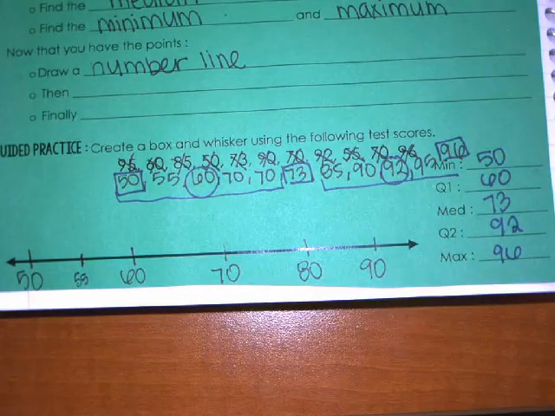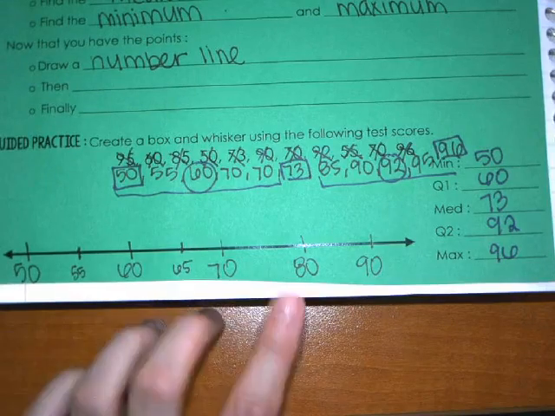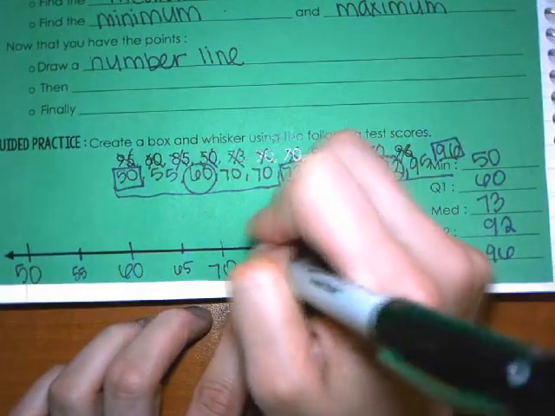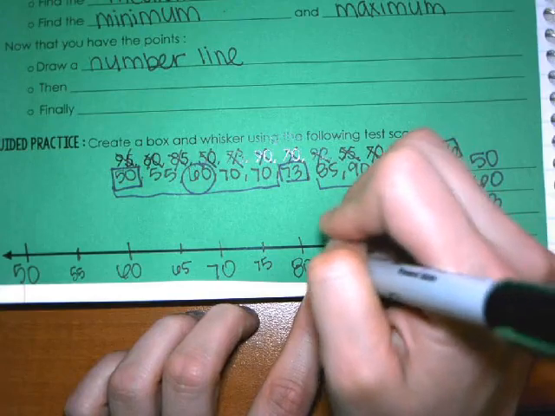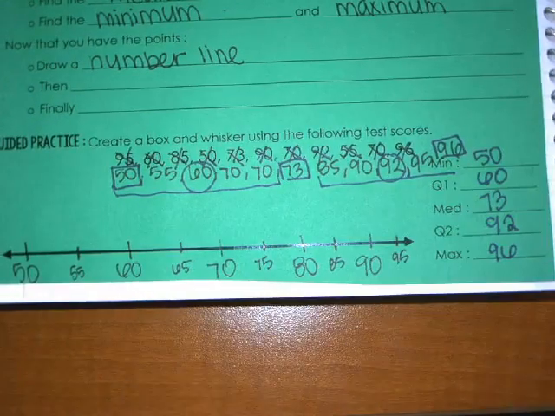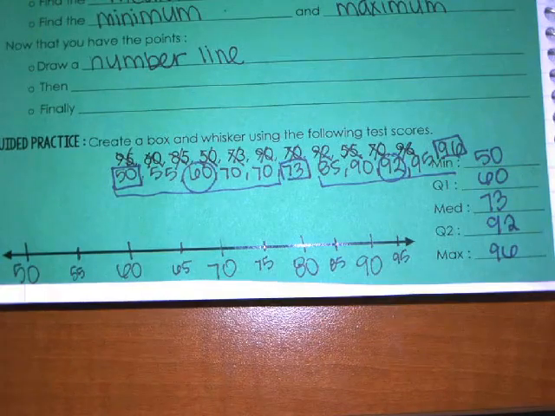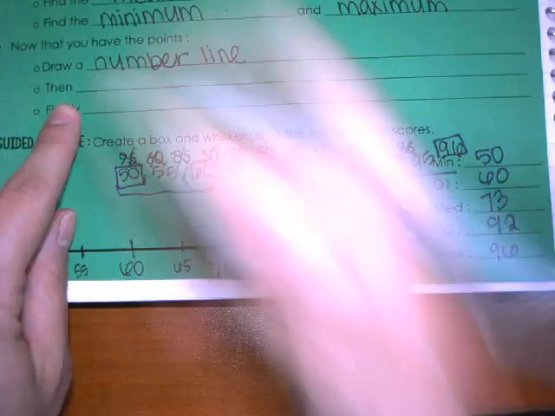So 55. Then do another one and do 65. Then do the next one and do 75. Then do 85. And then I'm going to do 95. So I like to count by 10s, and then I put my 5s in between, so I'm counting by 5s. Does that make sense, everyone? Any questions about that? Okay, then what you have to do is then you plot the points.